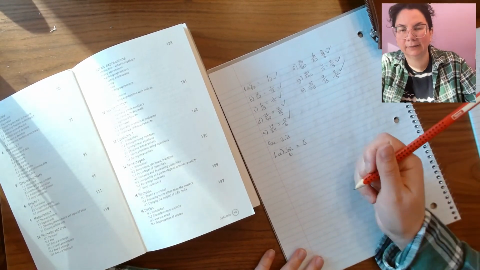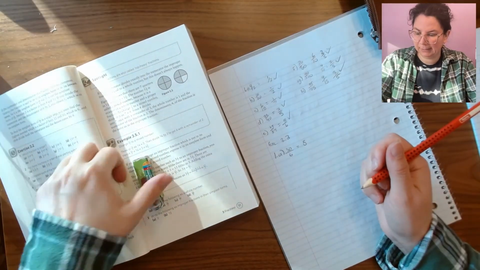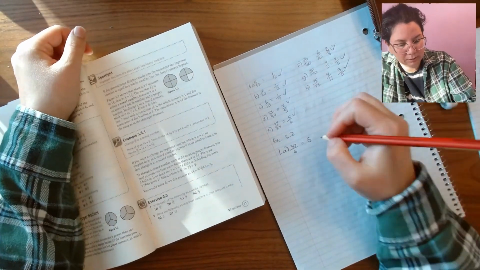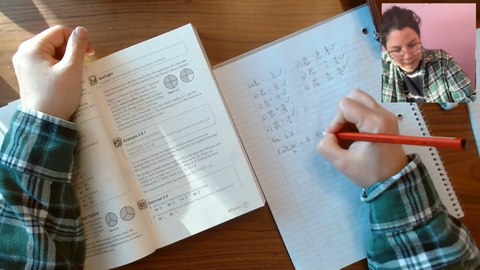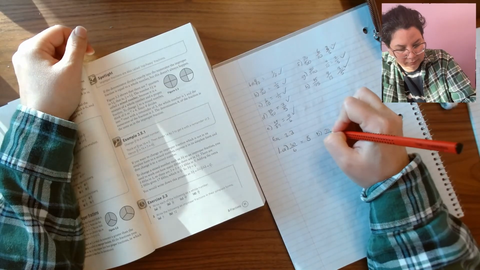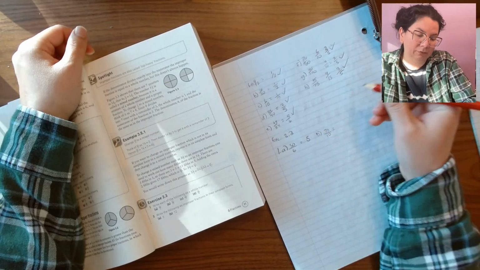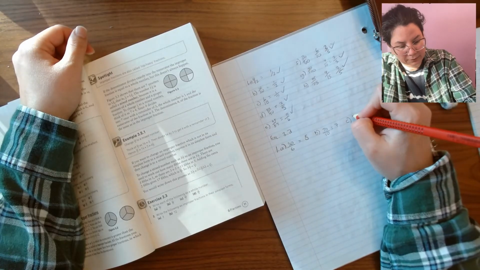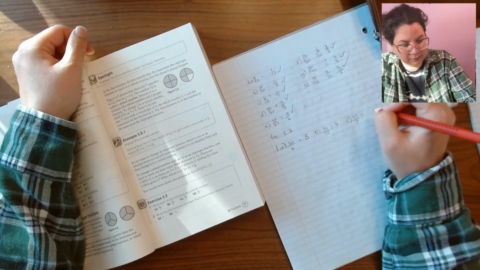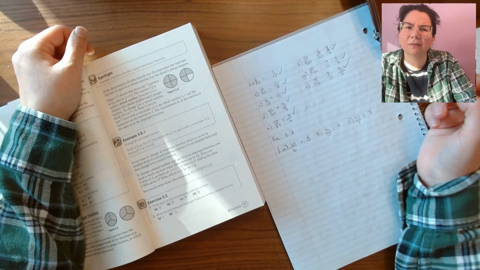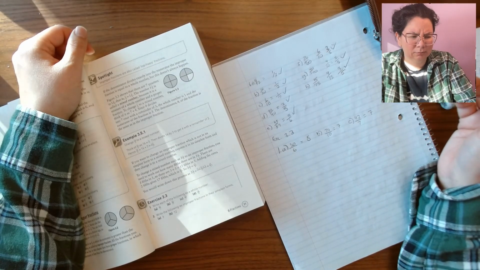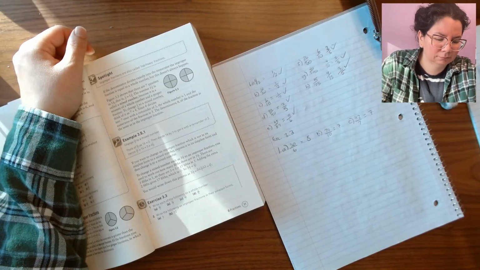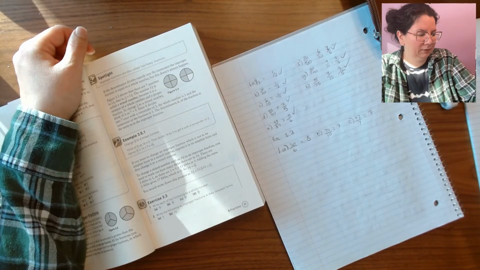Okay, so that's A. B. 70 over 10 is actually 70 divided by 10, which is 7. C. 42 over 7 equals 7. Great, because 7 times 7 is 49. 42 divided by 7 is what?